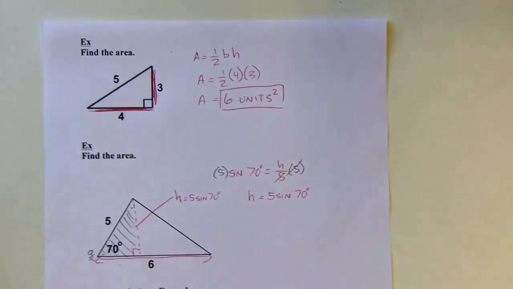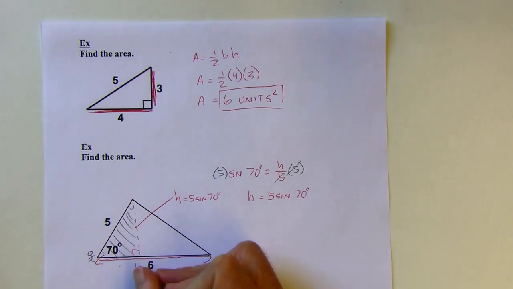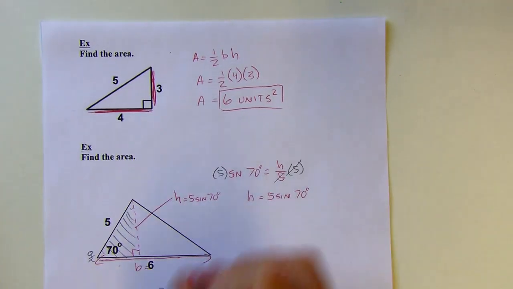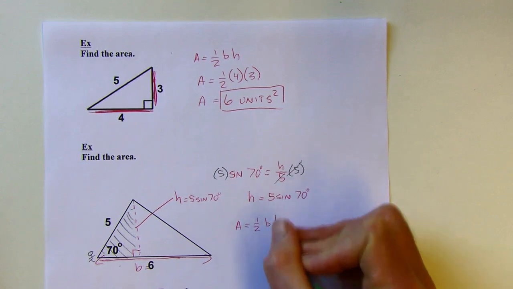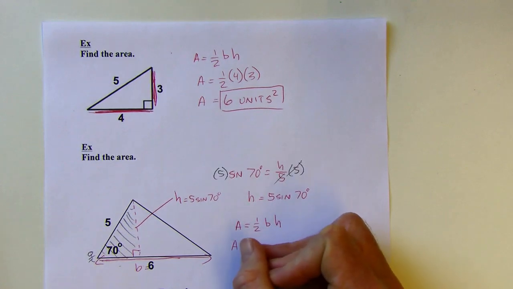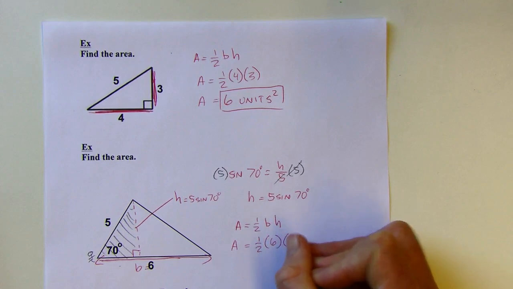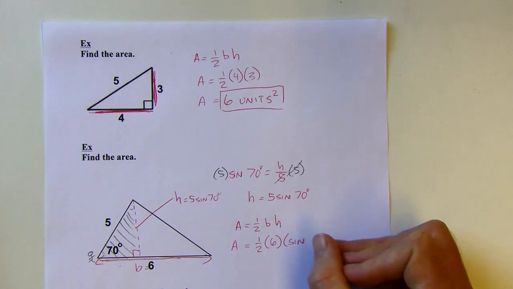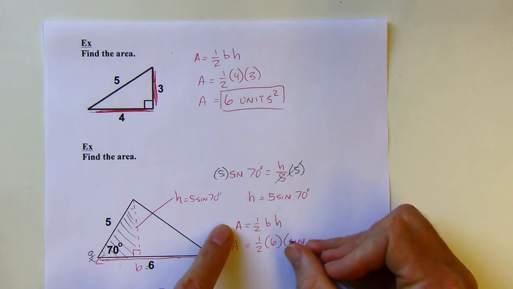Now, using the formula, this is my base and this is my height. Area is 1/2 of base times height. So area is going to equal 1/2 of 6 times 5 sine 70 degrees.